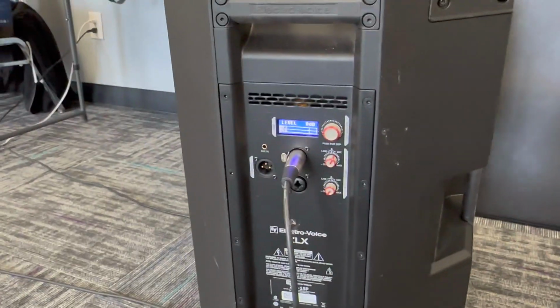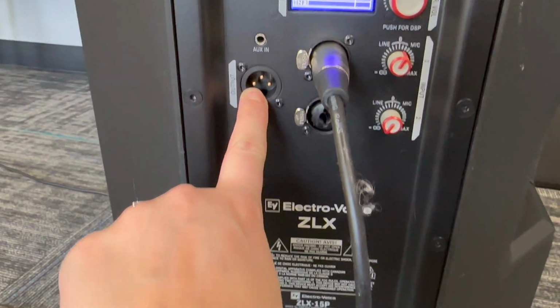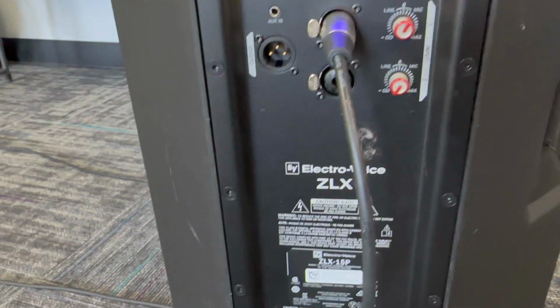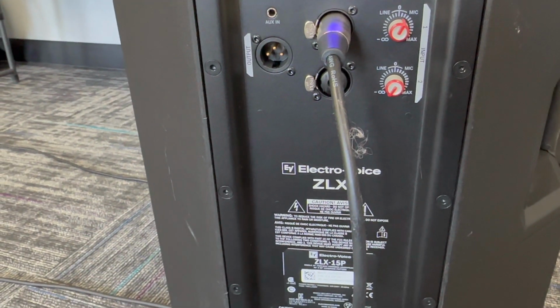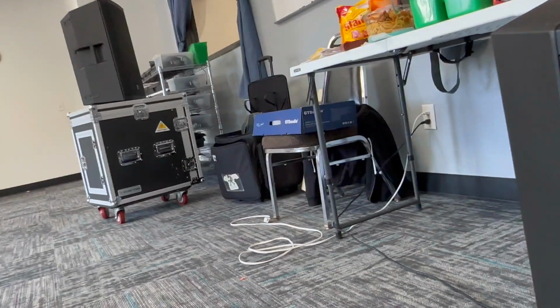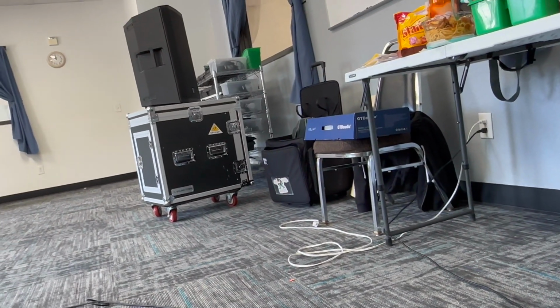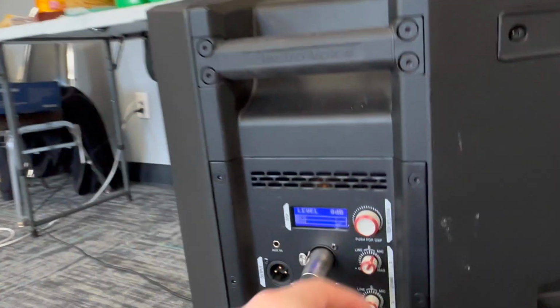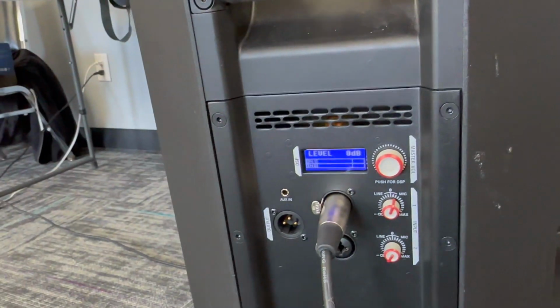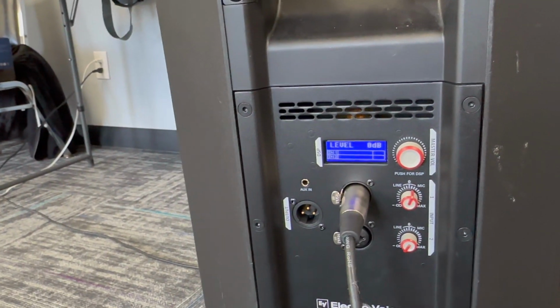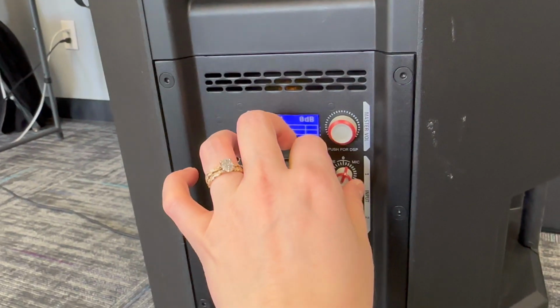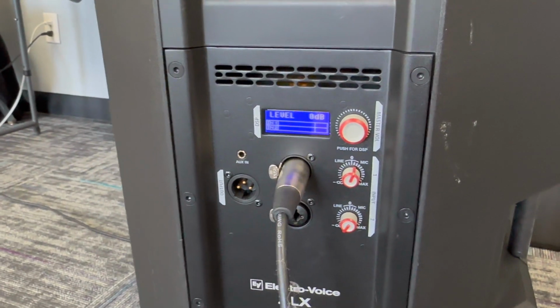The other really fun thing about this is that we have an output, so you can take one of these XLRs and plug them into here and daisy chain the speakers together so that they are playing the same thing. But you'll have to change the gain and make it sound good, otherwise one speaker will be quieter than the other. So you have to fiddle with these until it sounds even from both sides.